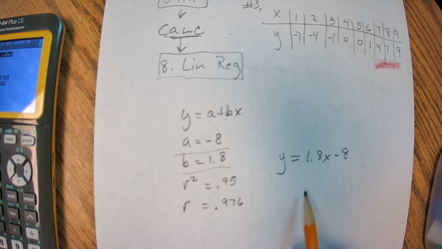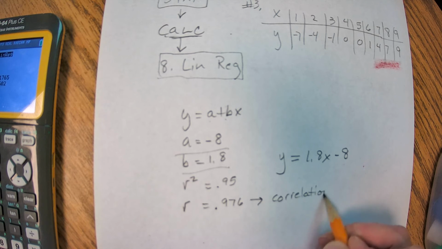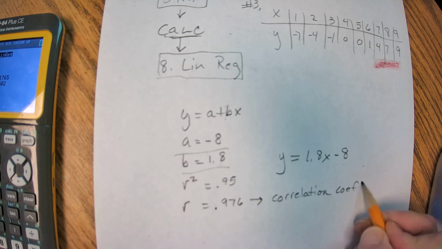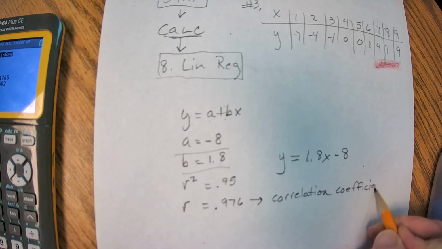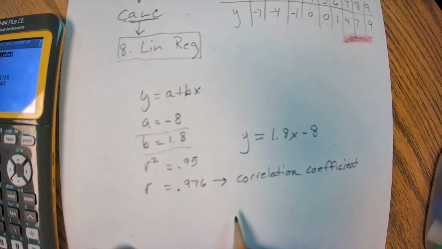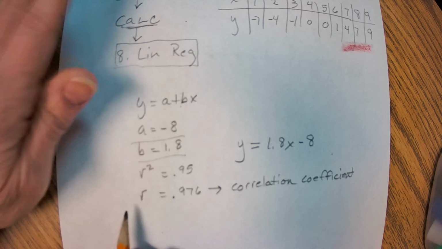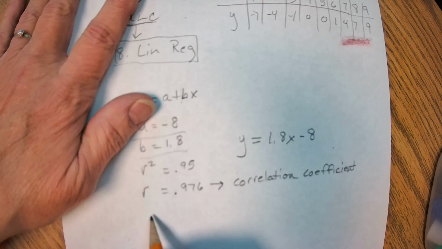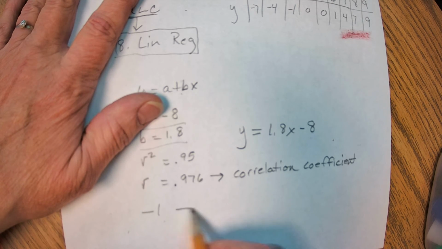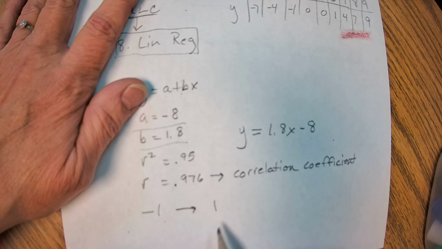Now, I'll just tell you, R is the correlation coefficient. And what this tells us about our line that the calculator came up with, the R values range from -1 to +1.